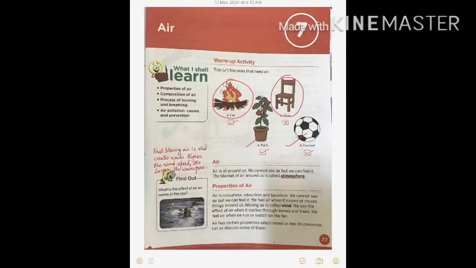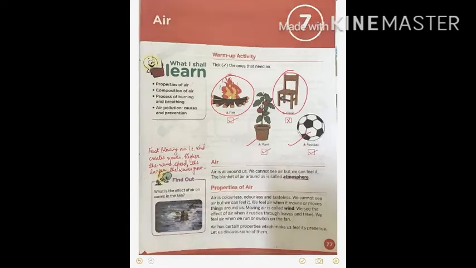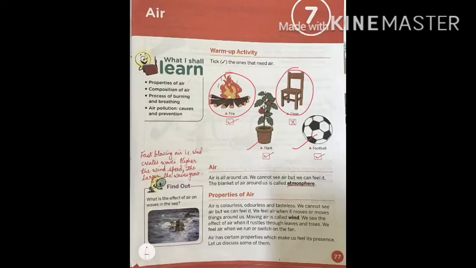Hello students. So today we'll study chapter number 7, Air. This is for class 4 students. Let us begin this chapter with a warm-up activity. Alright, so a warm-up activity is in front of you.